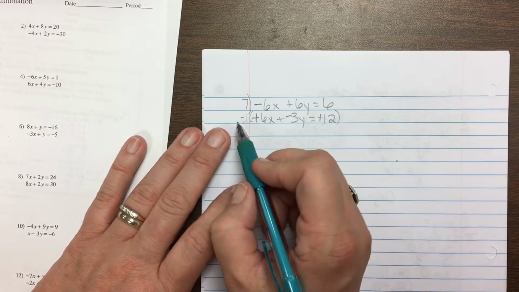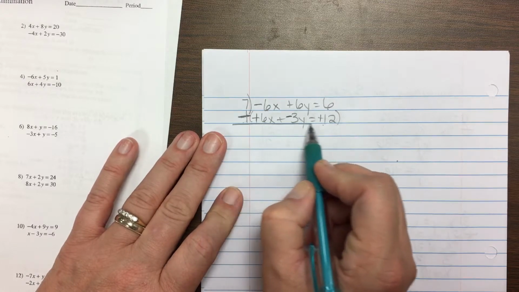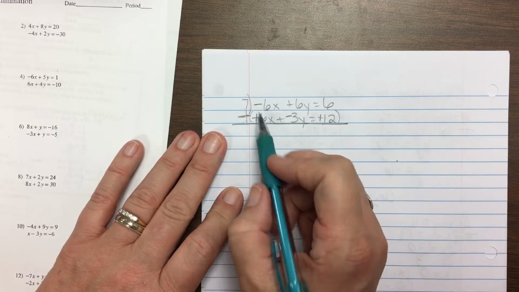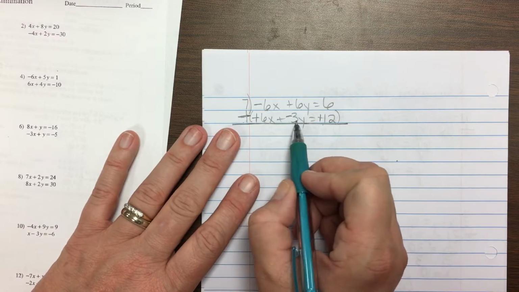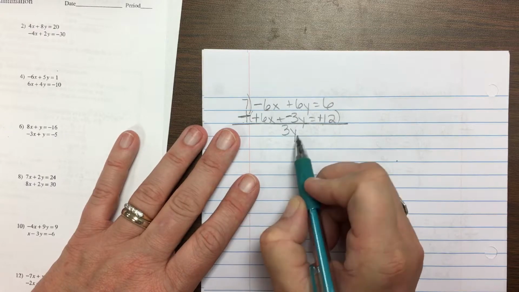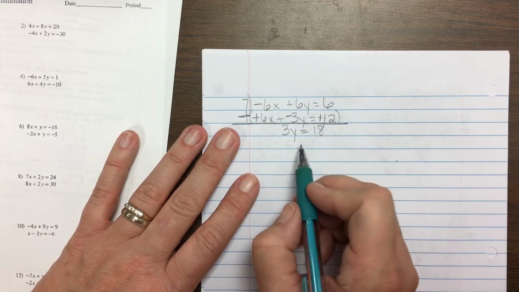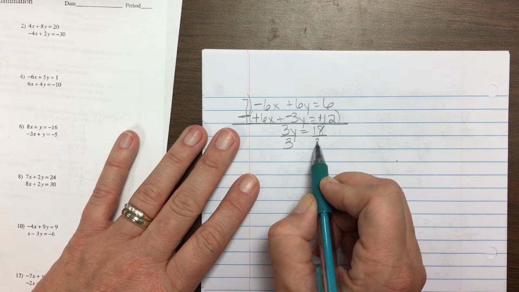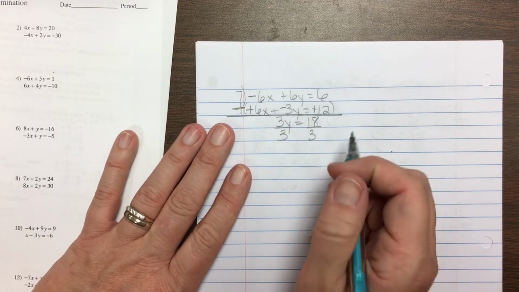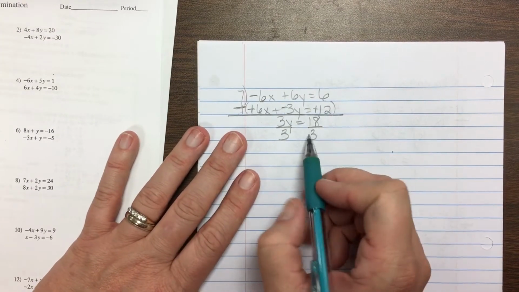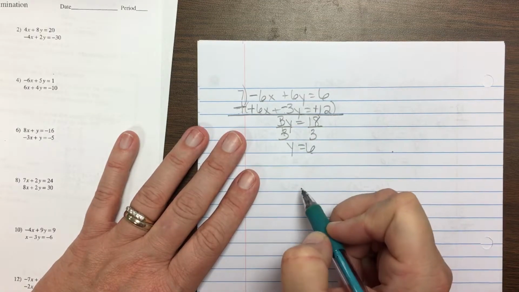This allows me to then add the system together so that -6 plus 6, the x's have canceled out. 6y plus -3y is 3y. 6 plus 12 is 18. One-step equation to solve. That's my favorite part of elimination. If you do step 1 right, step 2 is a one-step equation. That's pretty easy to do. Divide both sides by 3 so that y equals 6.